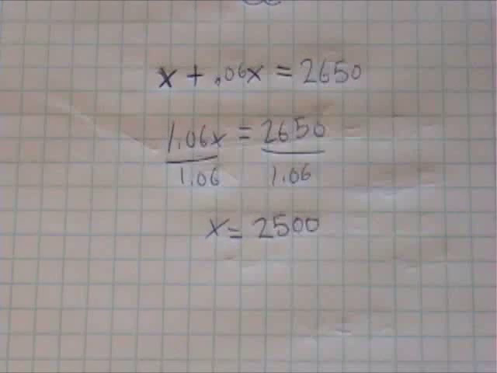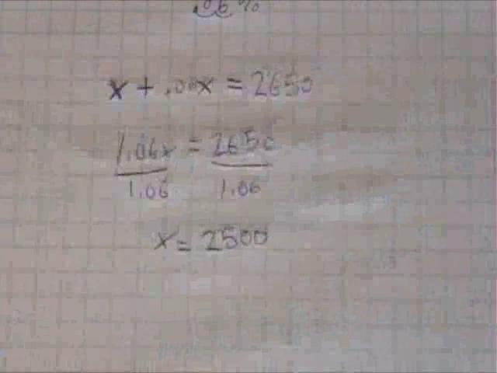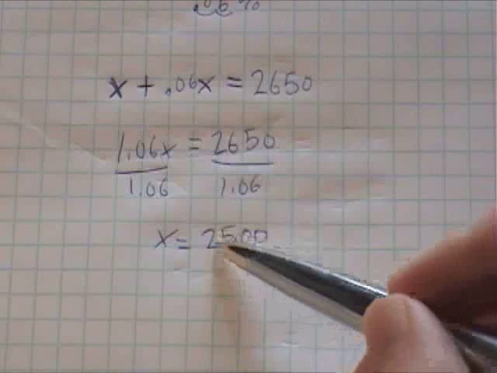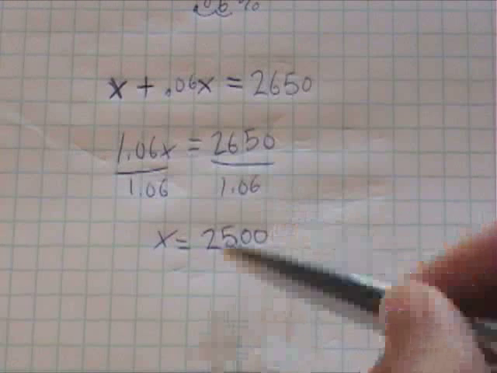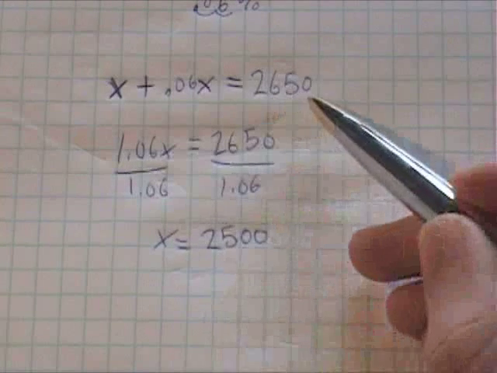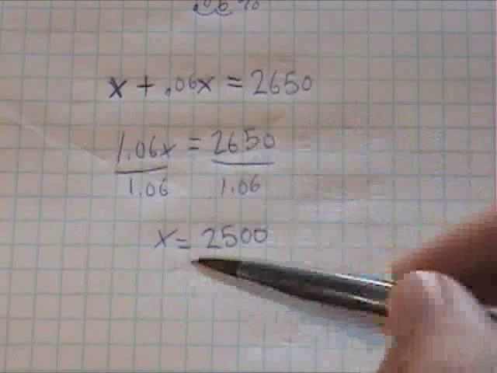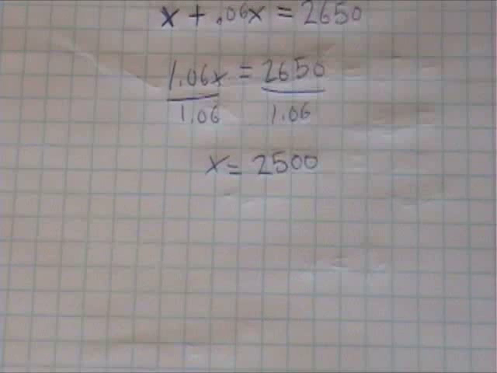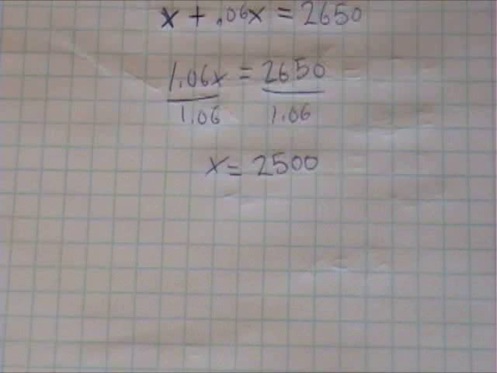Alright, so now we know. What we learned here was if you increase 2,500 by 6% of itself, you should end up with 2,650. We pretty much were doing the reverse; we were reversing that increase. That's good to know how to do. Later on, you'll have a lot of problems like that.